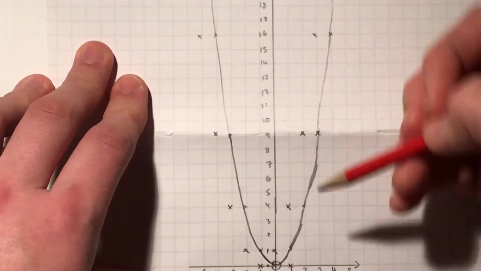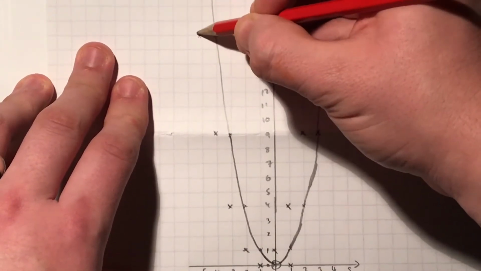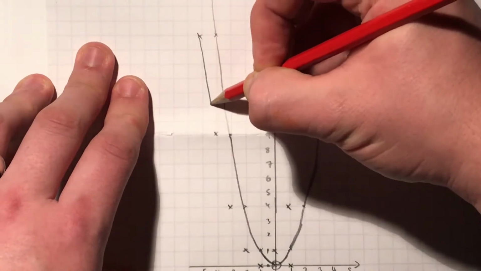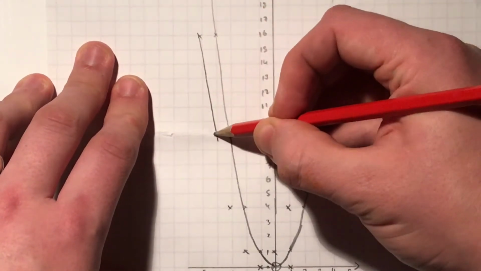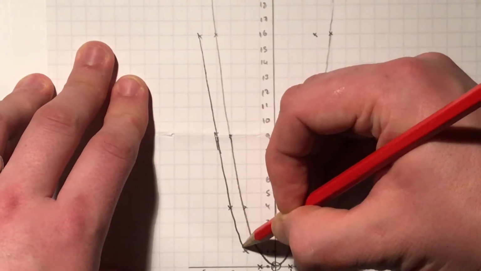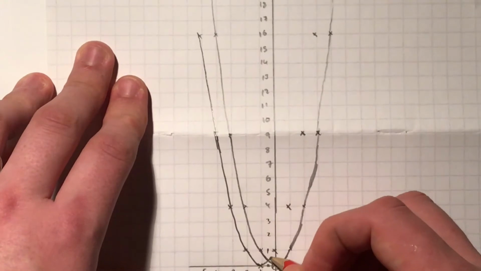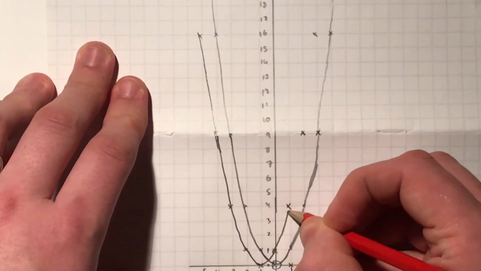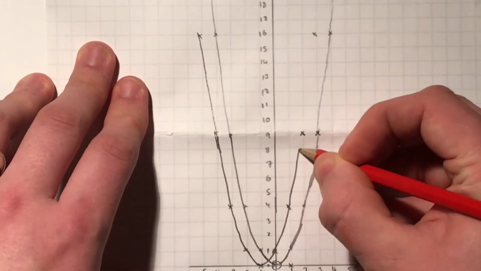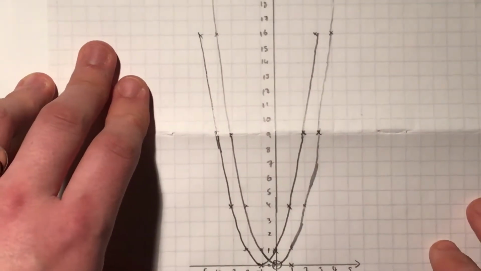I'm not going to go as far as the 25 here, because in all fairness, we know what's happening with the graph. Again, you will be able to make a much neater graph than I can. I'm just going to stop it there.